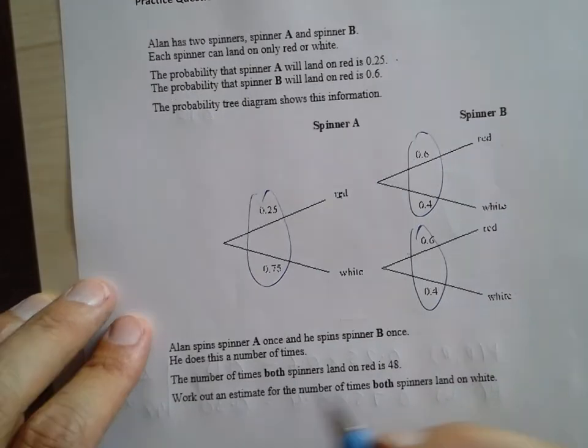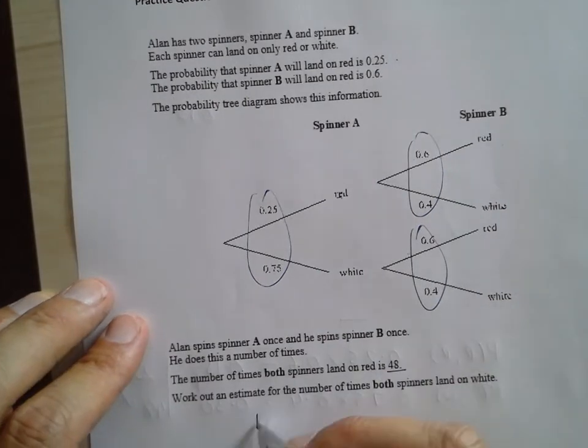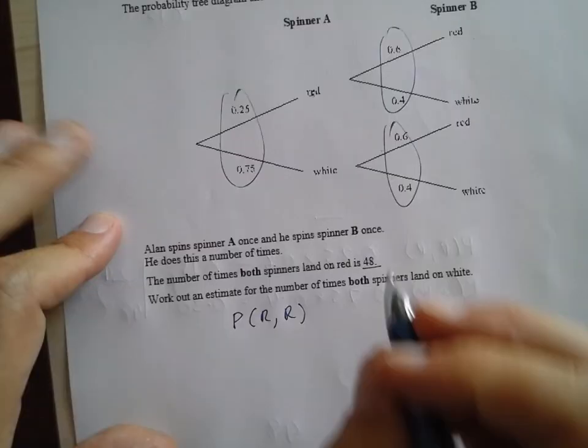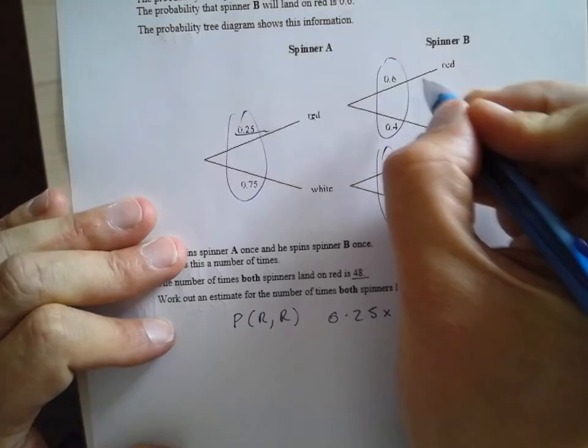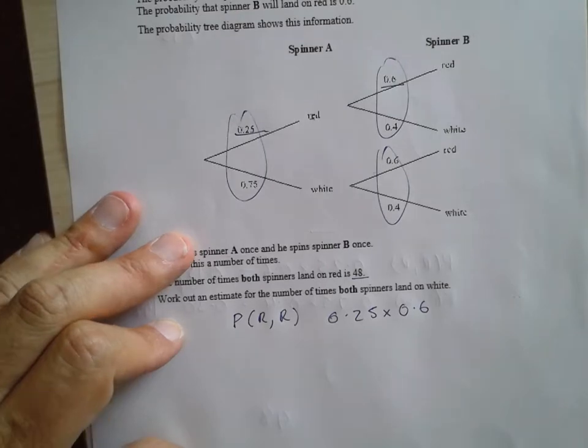So I want to work out what the probability of getting a red then a red is. I write that down, and again, it's 0.25 times by 0.6, which is 0.15.